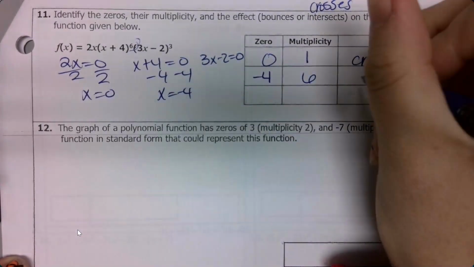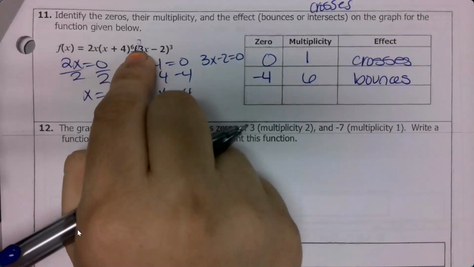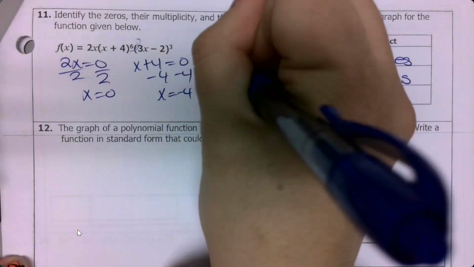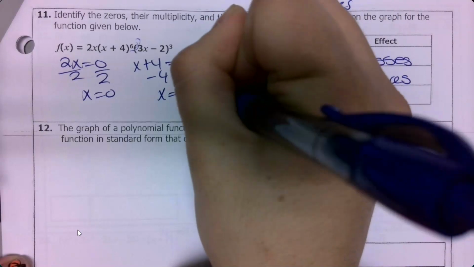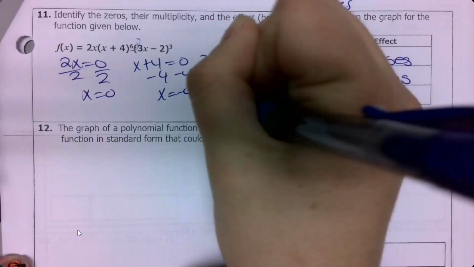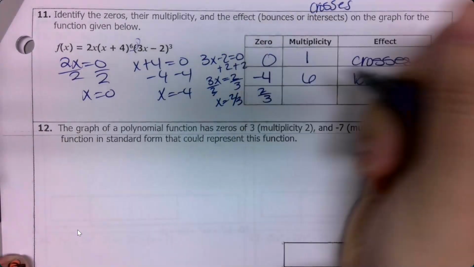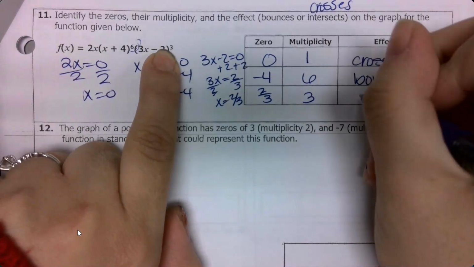Because it's even, it bounces. The exponent is even. That's what determines if it bounces or crosses. And then on the last one, I add 2. I get 3x equals 2. Divide by 3. I get x equals 2/3. This one has a multiplicity of 3, my exponent. And because my exponent is odd, it crosses.